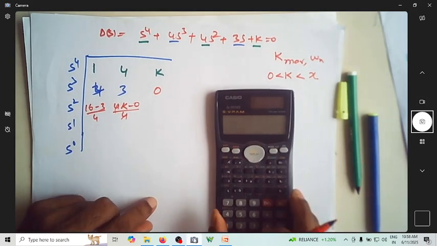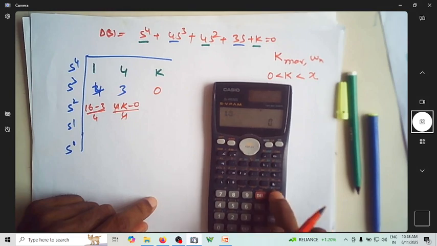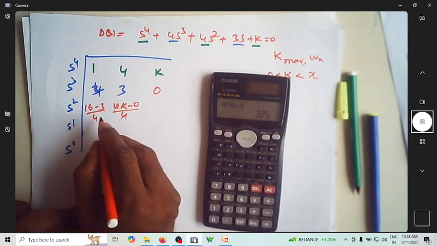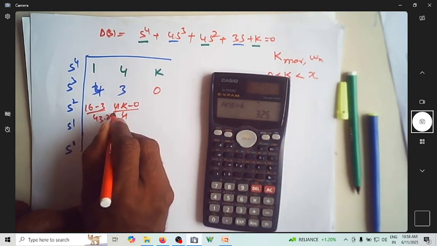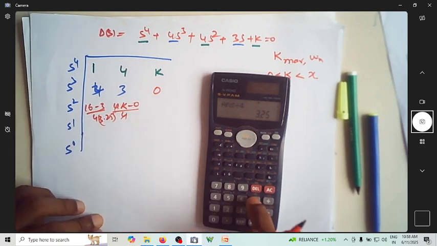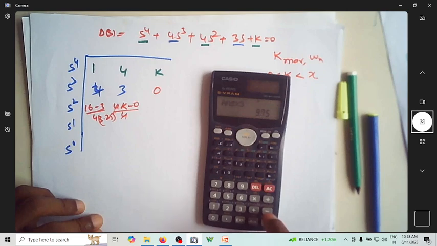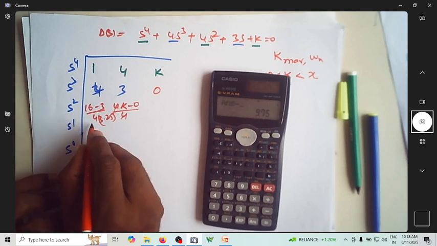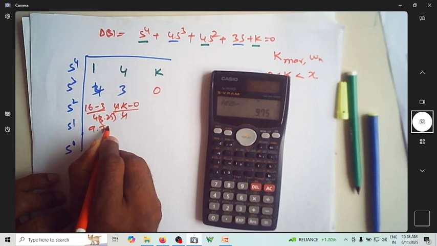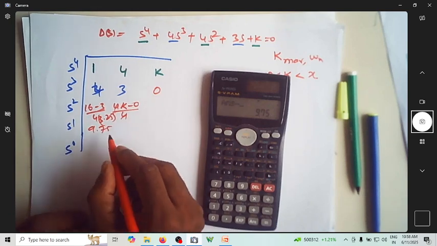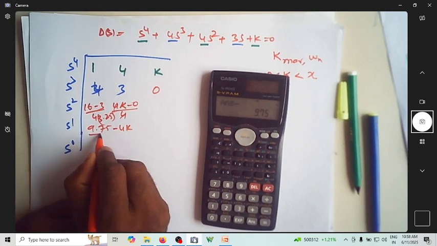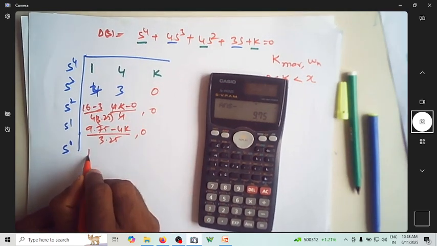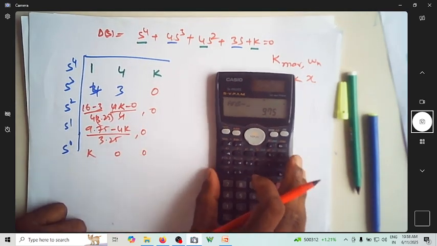So what is this? 16 minus 3 divided by 4 is 3.25. Now 3.25 into 3 minus 4 times k gives 9.75 minus 4k, divided by 3.25, then 0. Then you have k, 0, 0.